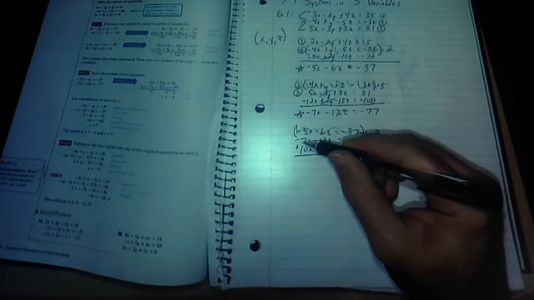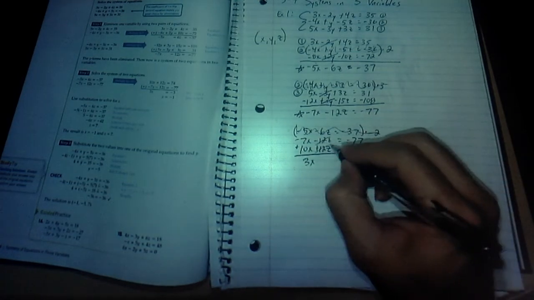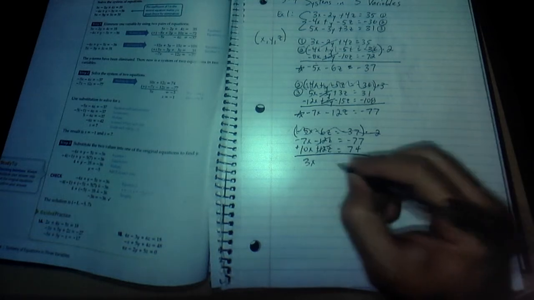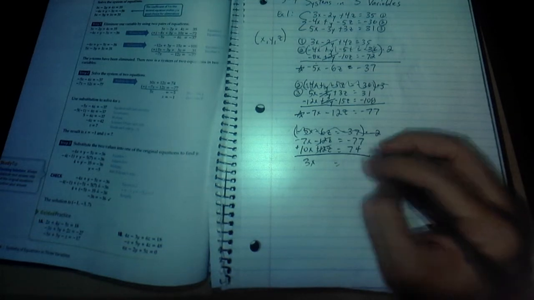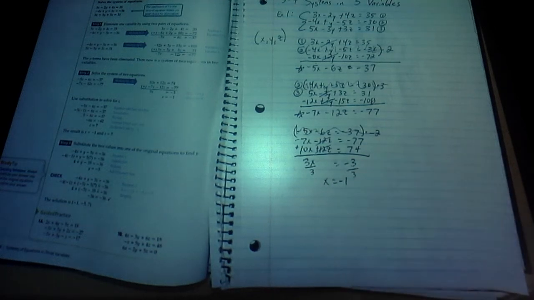Now let's stack them. What am I doing here? I'm eliminating the z's, so I'm going to be left with x. All right, negative 7x and 10x makes 3x. My z's canceled, which is what we wanted. Negative 77 and 74 makes negative 3. For all that math, look how this cleans up. I get x equals negative 1. Okay, well, that's nice. There's an x.